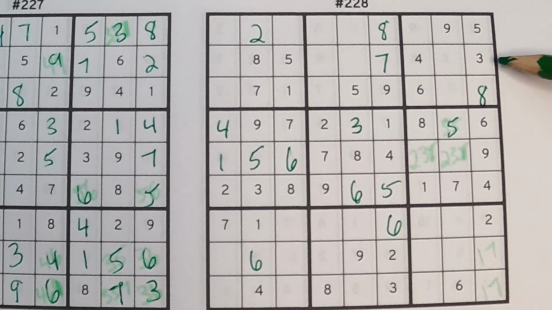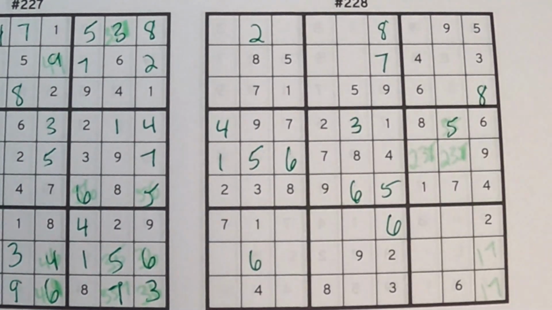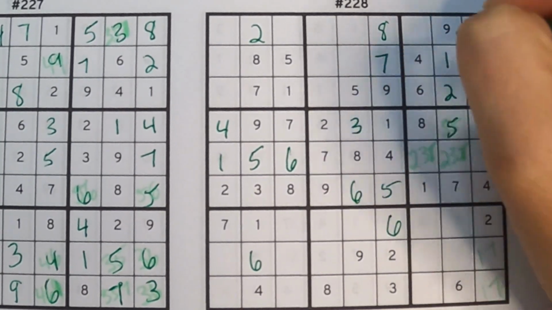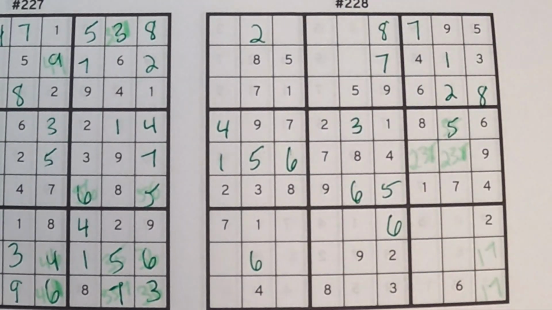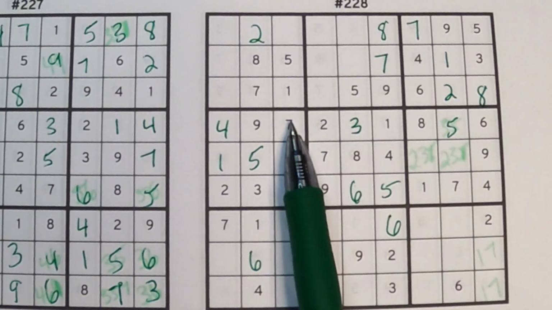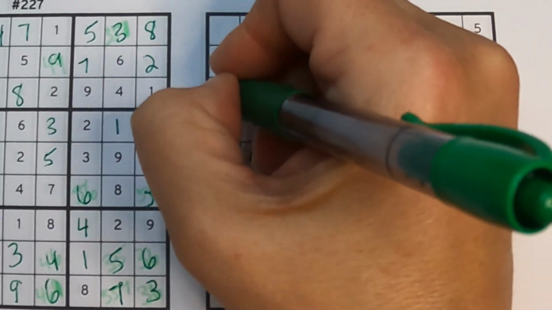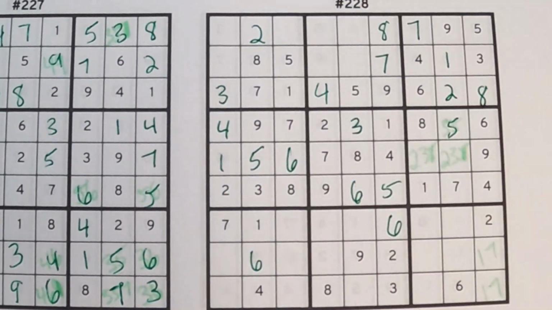If we look at this box now, we're missing 1, 2, and 7. We've got a 1 and 7 here. So this is our 2, 7 here, so 1, 7. For this row, we're missing 3 and 4. We've got a 4 here, so 3, 4.